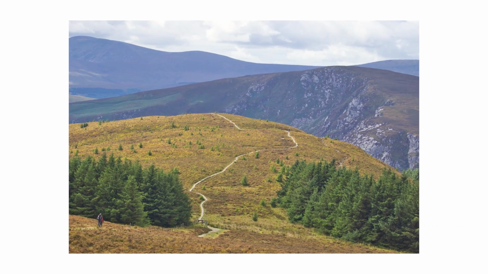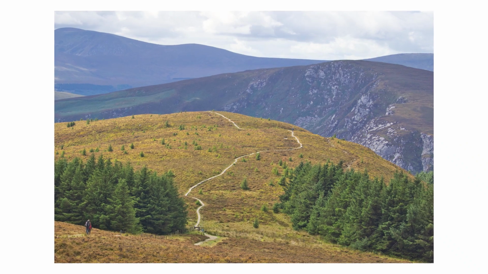You're also telling a story of scale. People are small in this location. Mountains are huge in this location. So when you go there, you know what to expect, you know what to see, you know what to experience.